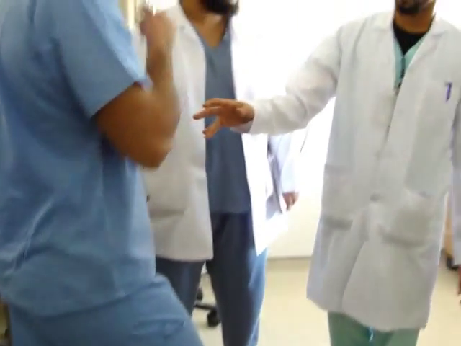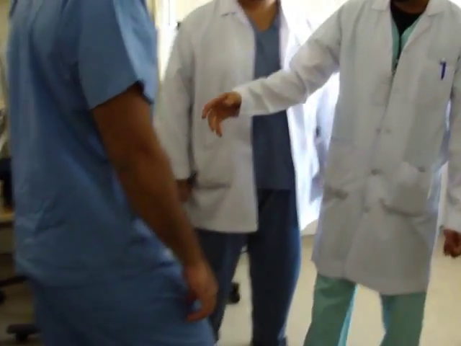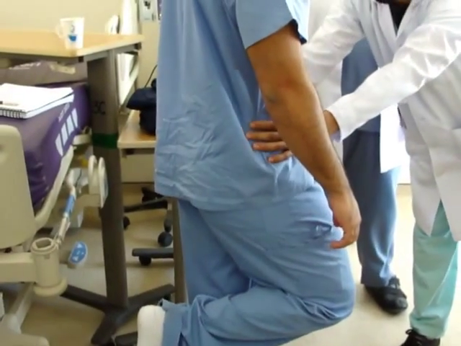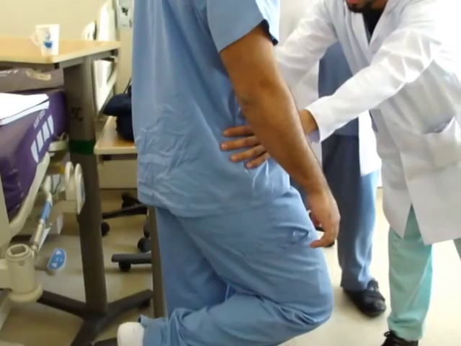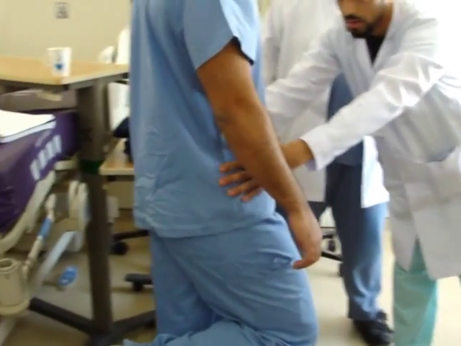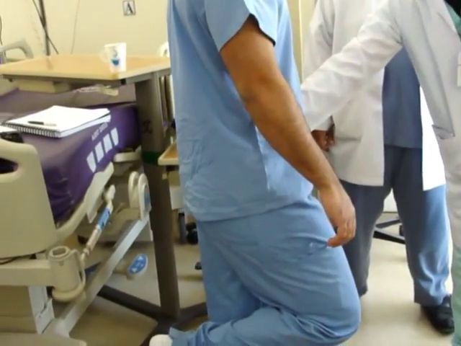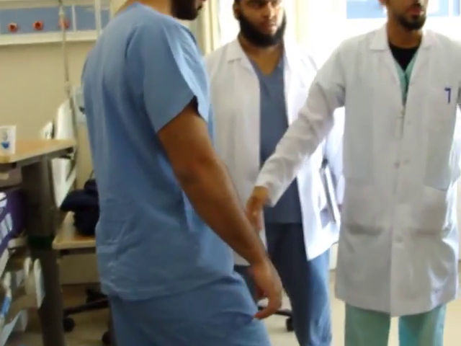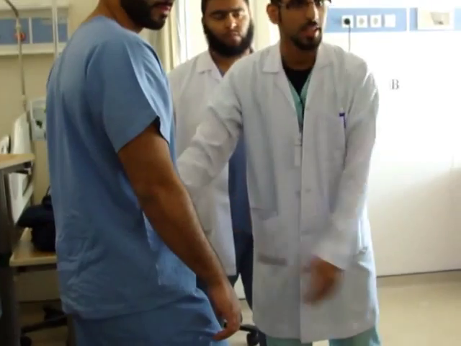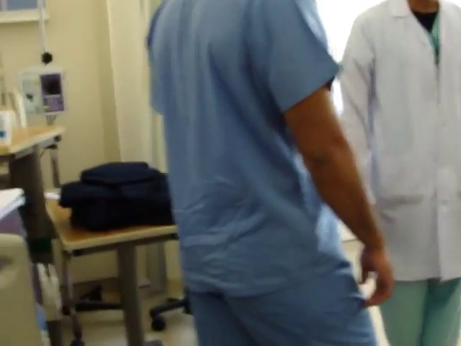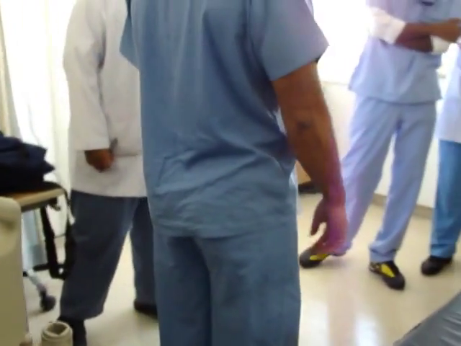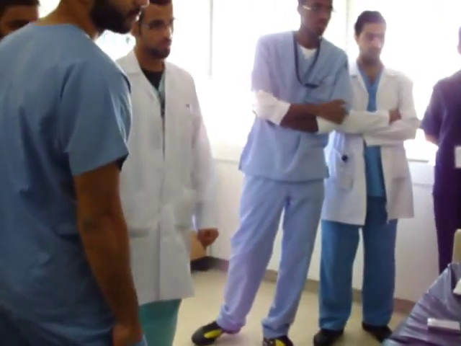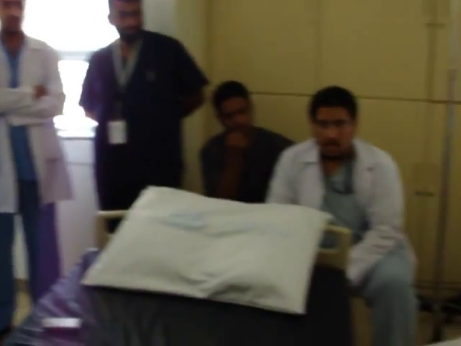This is a negative Trendelenburg test because the patient's pelvis is tilted toward the, the positive test is. So you examine the patient in 3 positions. First, either from his front or from his back, and you look at the shoulder and the iliac crest.